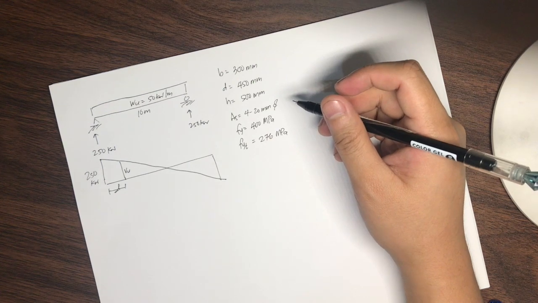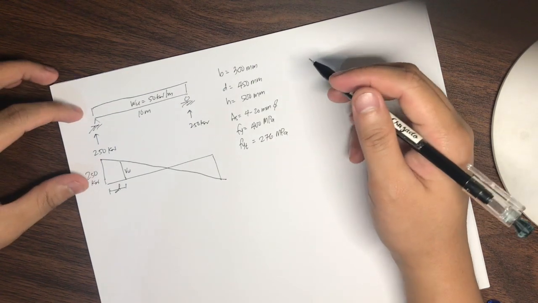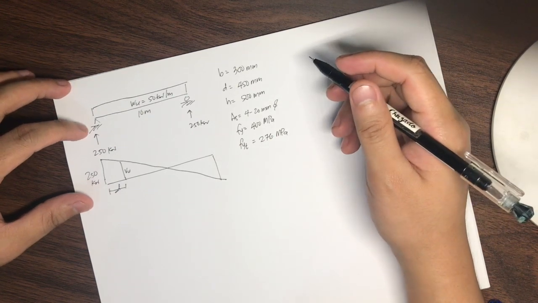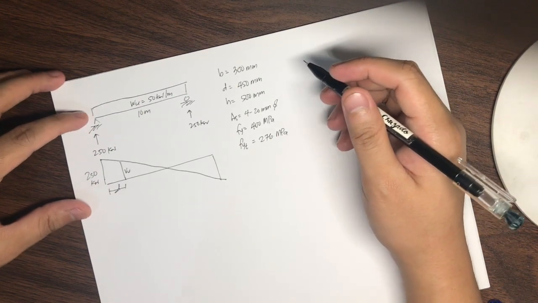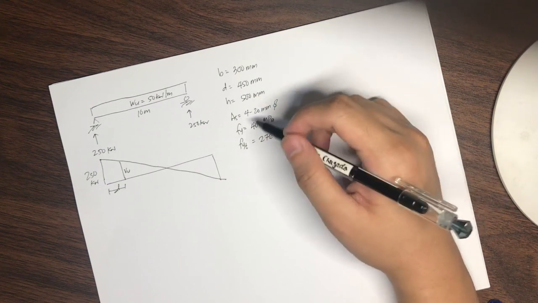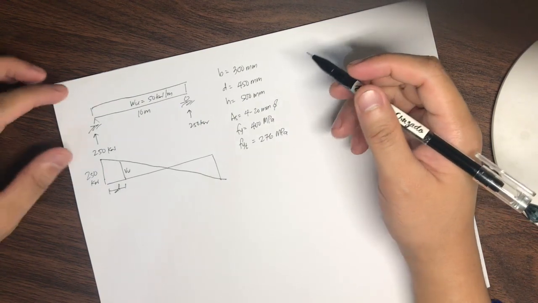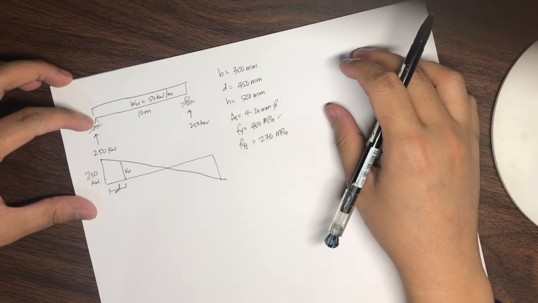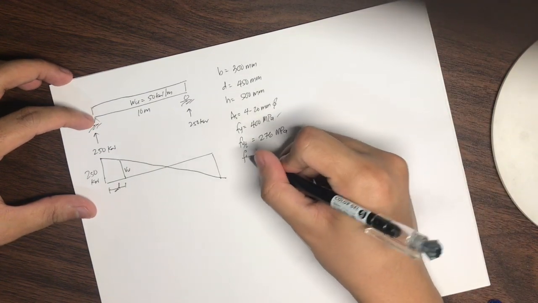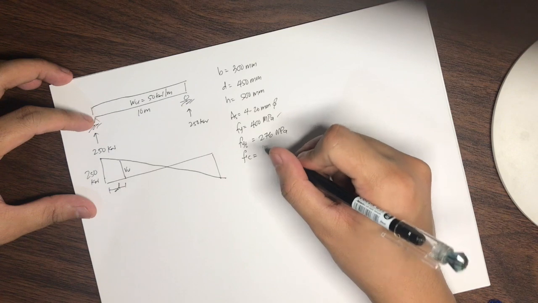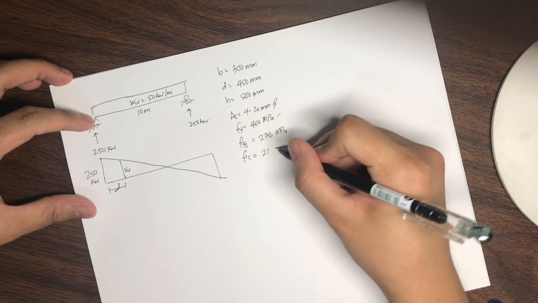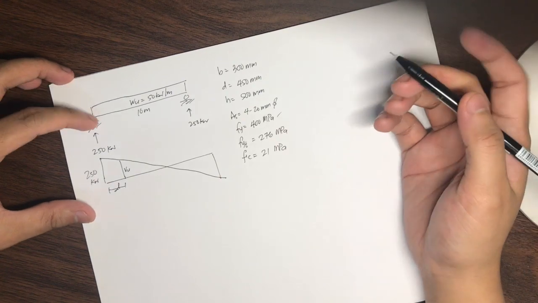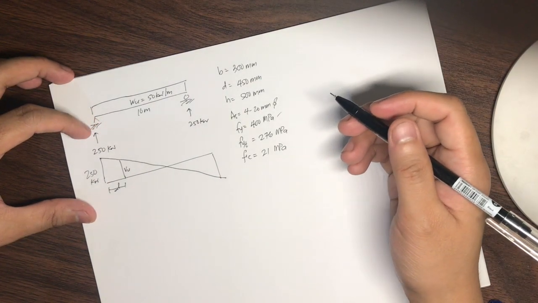In practice, we are always using a smaller value of yield strength of the transverse reinforcement unlike a higher value of the yield strength of the main reinforcing steel bars. Okay, let's also have your FC prime. Let's say, let's use 21 megapascal.